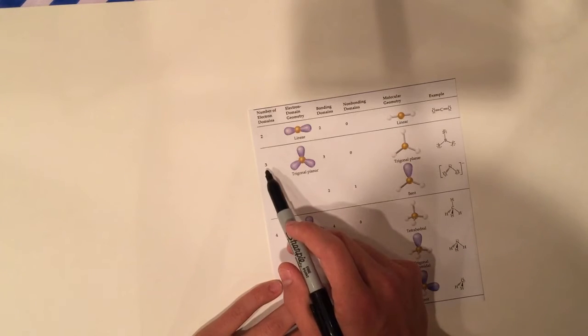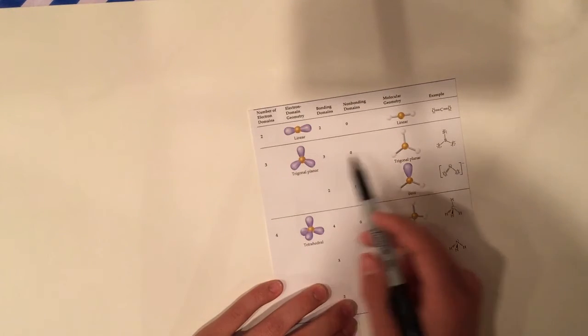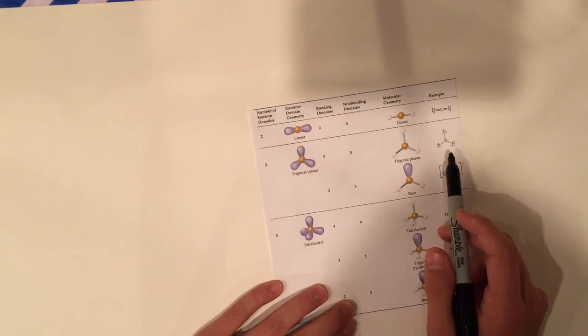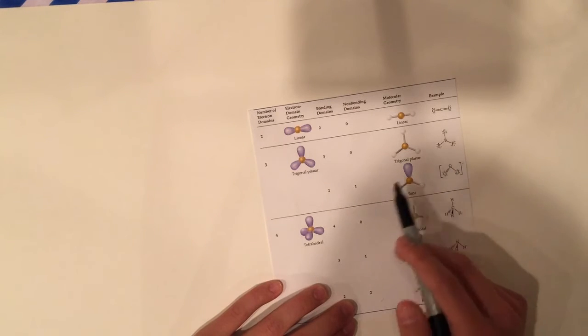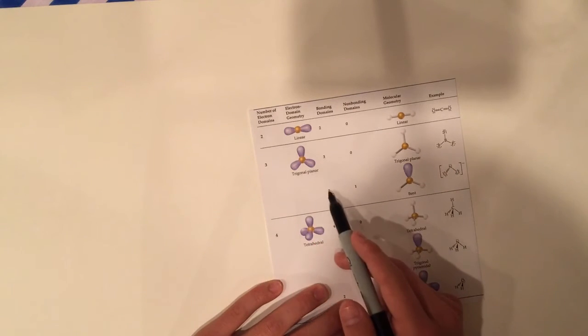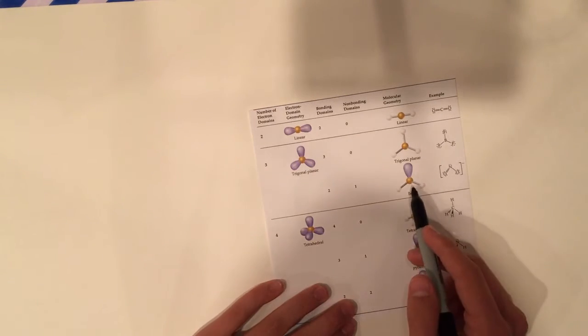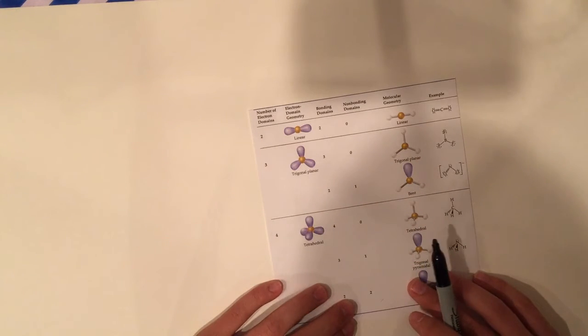If you have 3 electron domains and all of the domains are bonding domains, then it will be trigonal planar. An example of this is BF3, because B does not follow the octet rule. If you have 2 bonding domains and 1 non-bonding domain, however, it will be bent. An example of that is NO2.